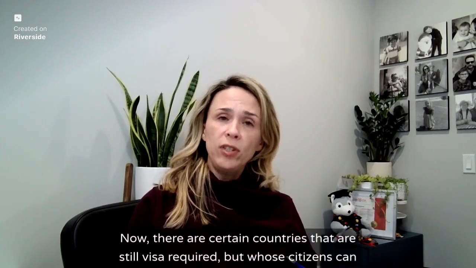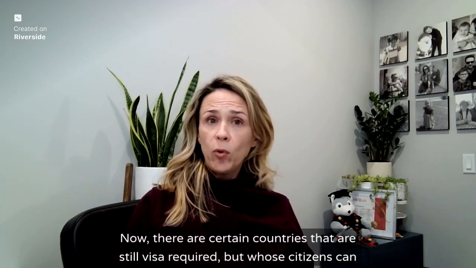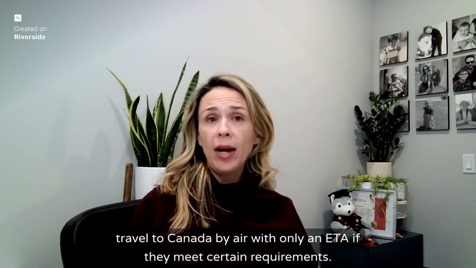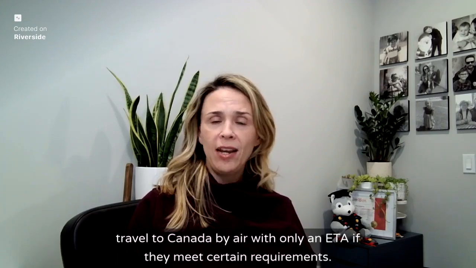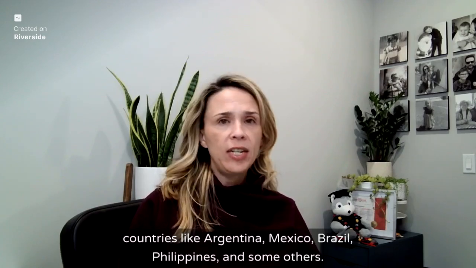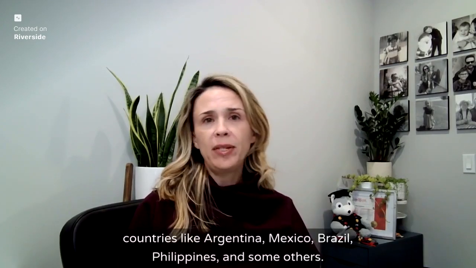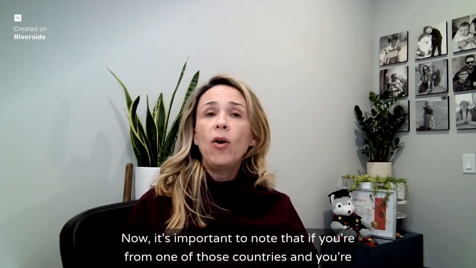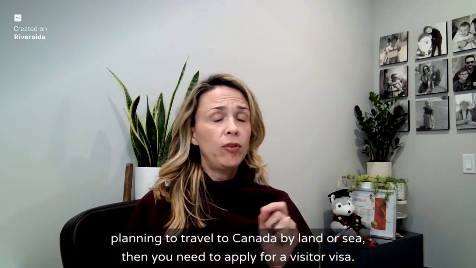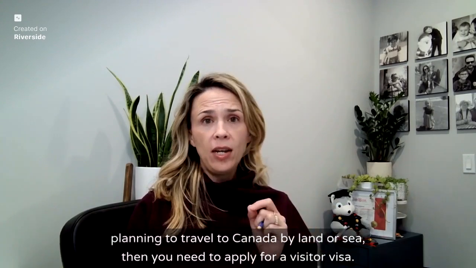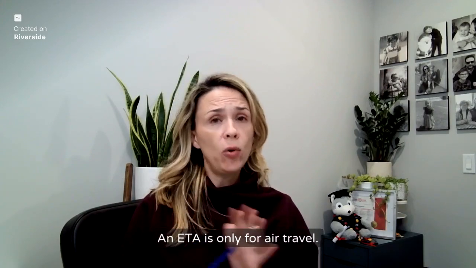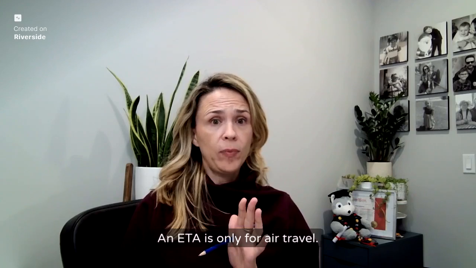Now, there are certain countries that are still visa required, but whose citizens can travel to Canada by air with only an ETA if they meet certain requirements. Countries like Argentina, Mexico, Brazil, Philippines, and some others. Now, it's important to note that if you're from one of those countries and you're planning to travel to Canada by land or sea, then you need to apply for a visitor visa. An ETA is only for air travel.